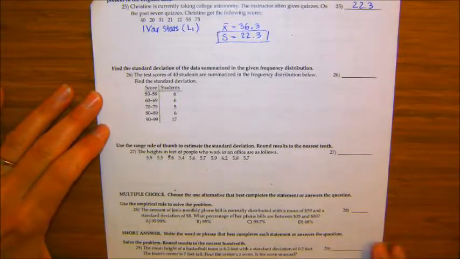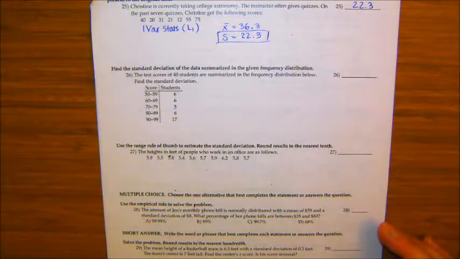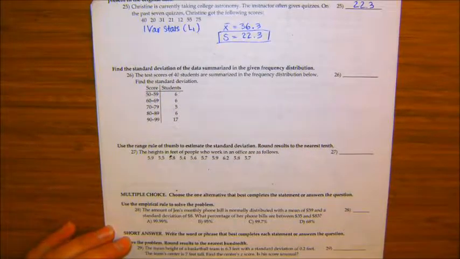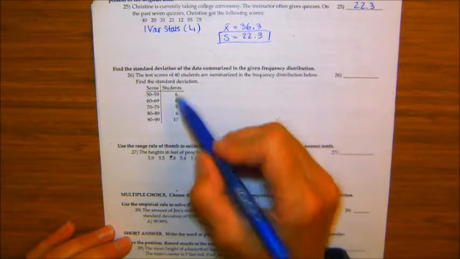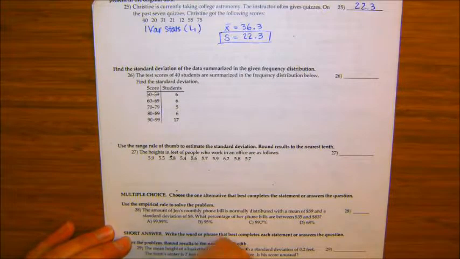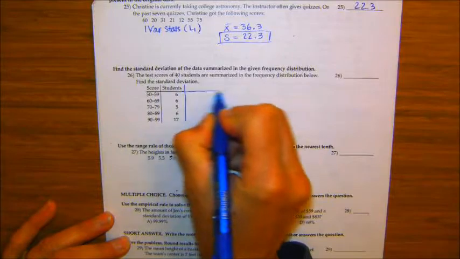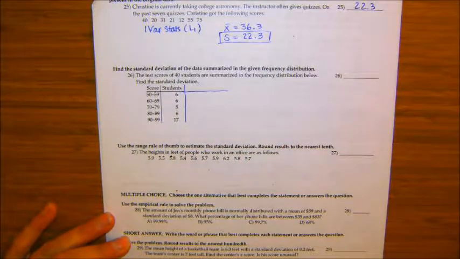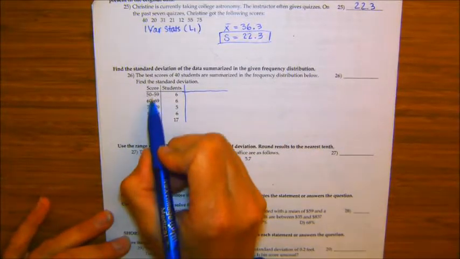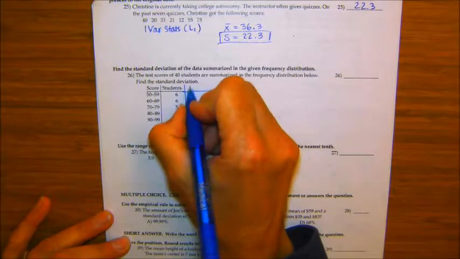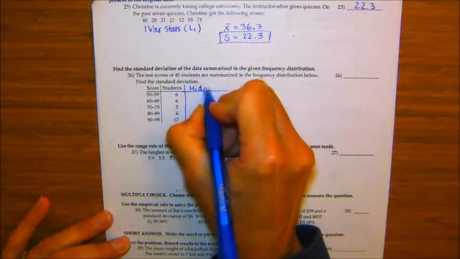Number 26, again, is asking for the standard deviation, but this time we have a frequency distribution. We have the classes over here, which are the scores, or the ranges of scores, and then the frequencies over here. In order to input this in the calculator, we need to find a value that's representative for each class, and we're going to use the midpoints, which are the points right in the middle. So that's the first thing we have to calculate.